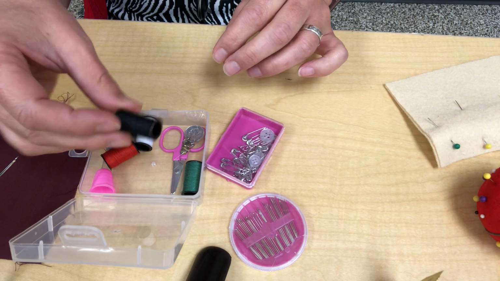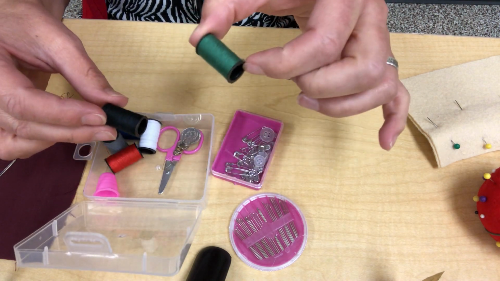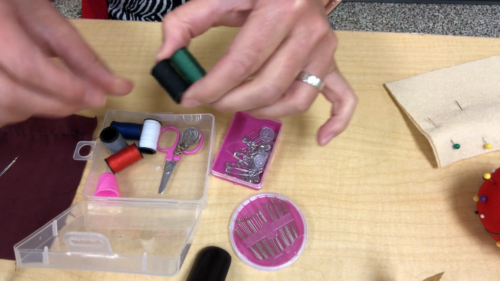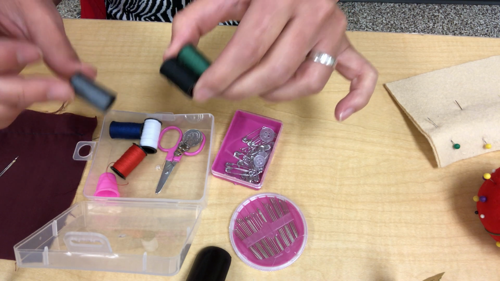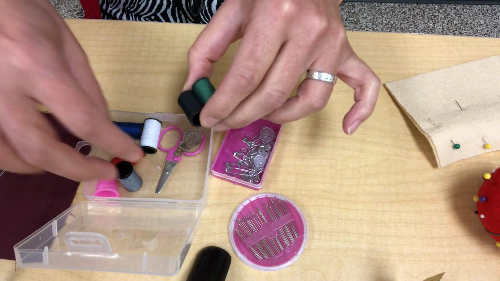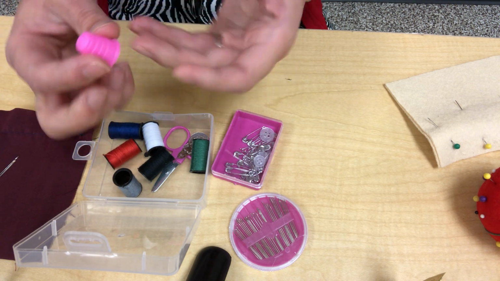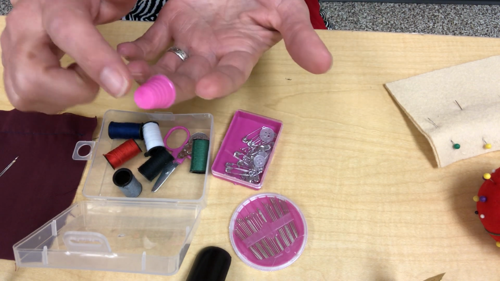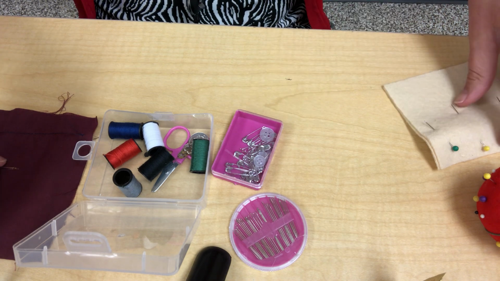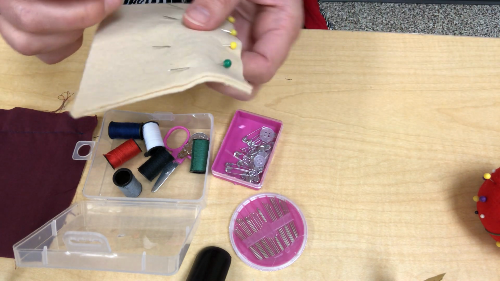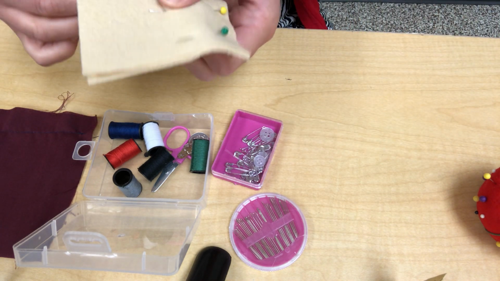You have lots of small spools of thread in here. A spool of thread just holds the thread until you can use it on your project. So we've got lots of different spools of thread. We also have a thimble. Your thimble is most of the time used on your middle finger, and it is just used to push your needle through.